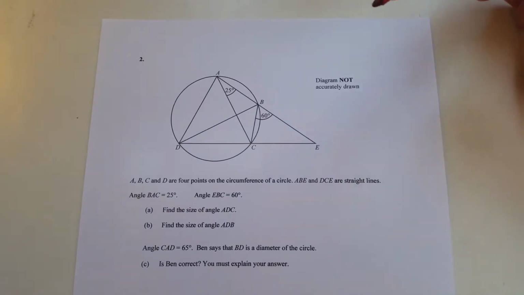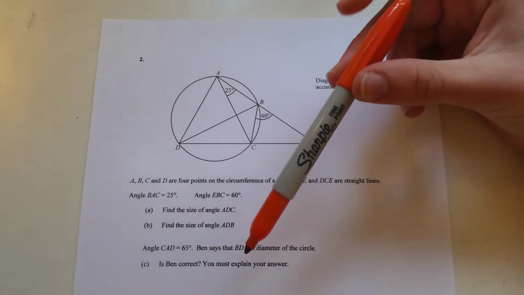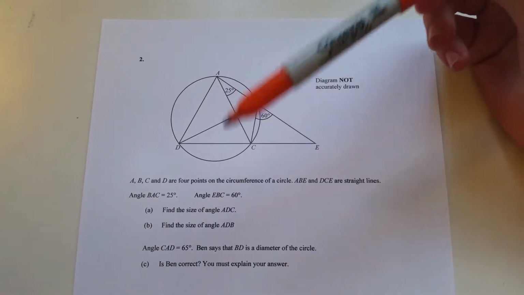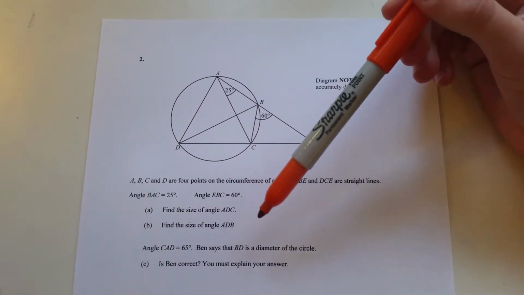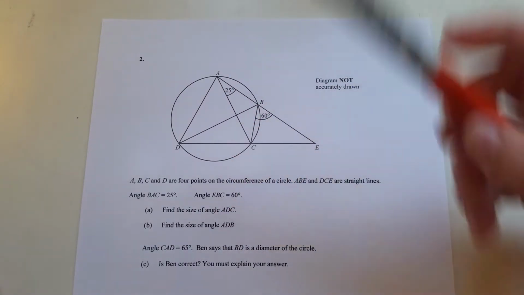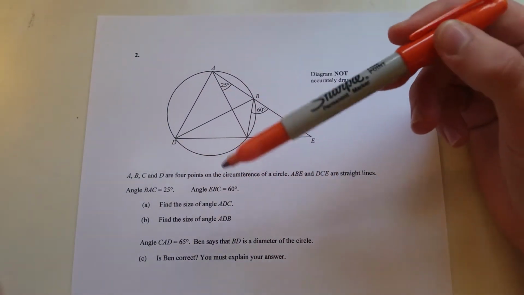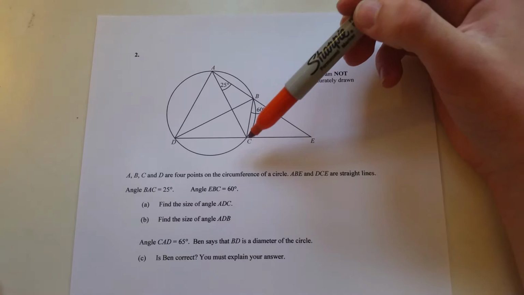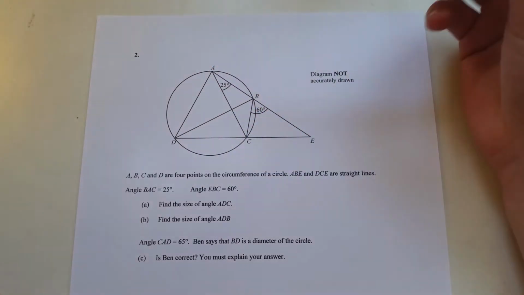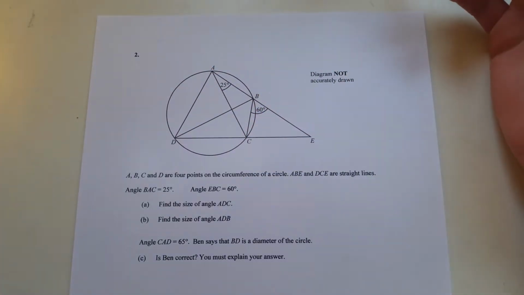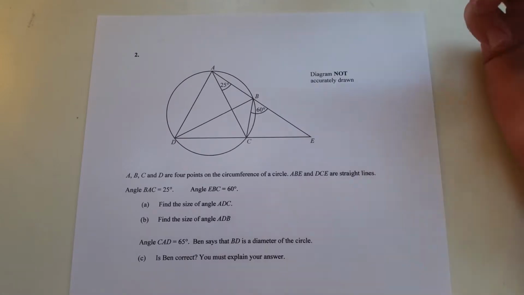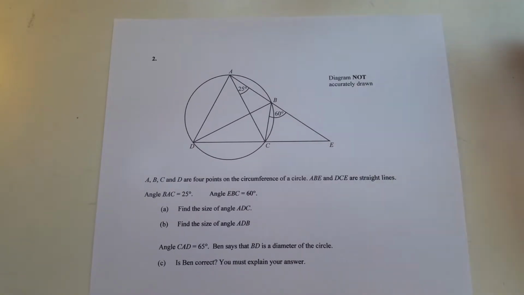And then part C, which is the sort of extension section, says that a person called Ben says that line BD is the diameter of the circle. And then it gives you angle CAD, and you need to state why he is either right or wrong and give reasons. So feel free to pause the video now.